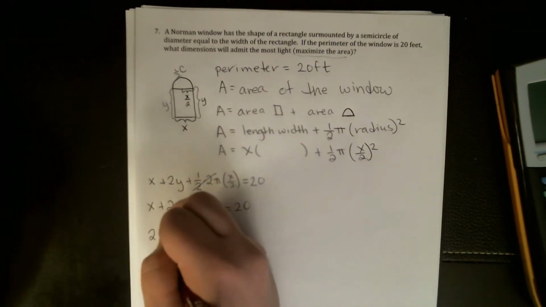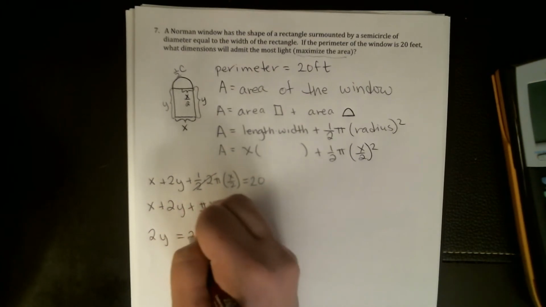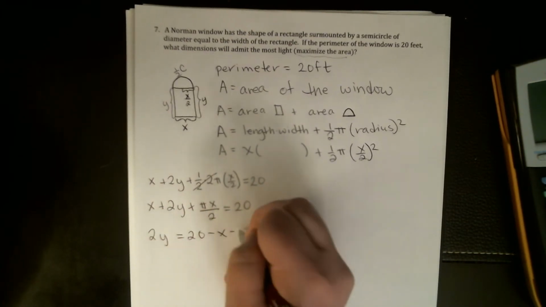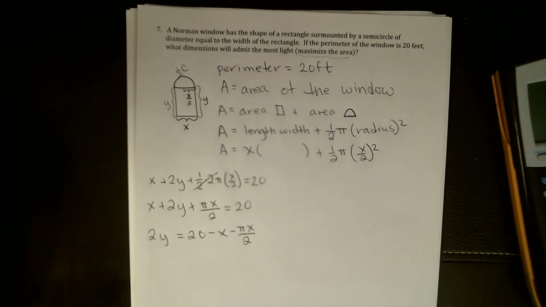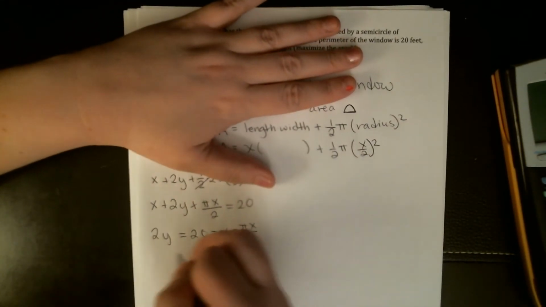So let's go ahead and subtract an x and subtract a pi x over 2. And then we need to divide all of that by 2.